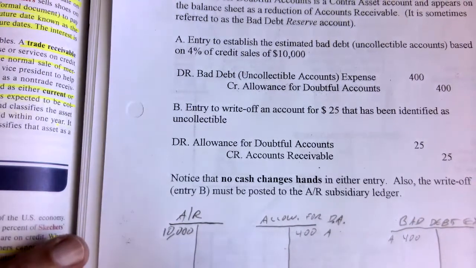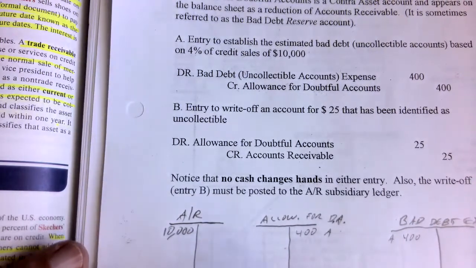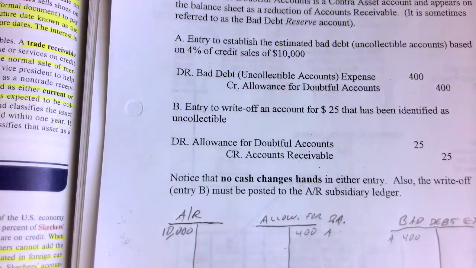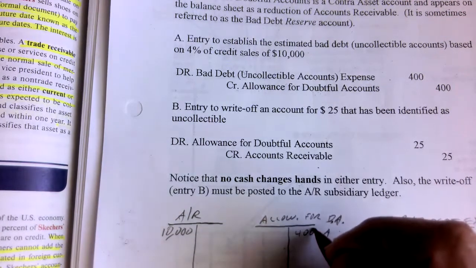So you might run across a question: what's the net balance of accounts receivable? Or they might ask you to work backwards. They'll give you these numbers and ask what was the gross amount of accounts receivable, something like that. There is an example in the book, so make sure you take time to read through that.